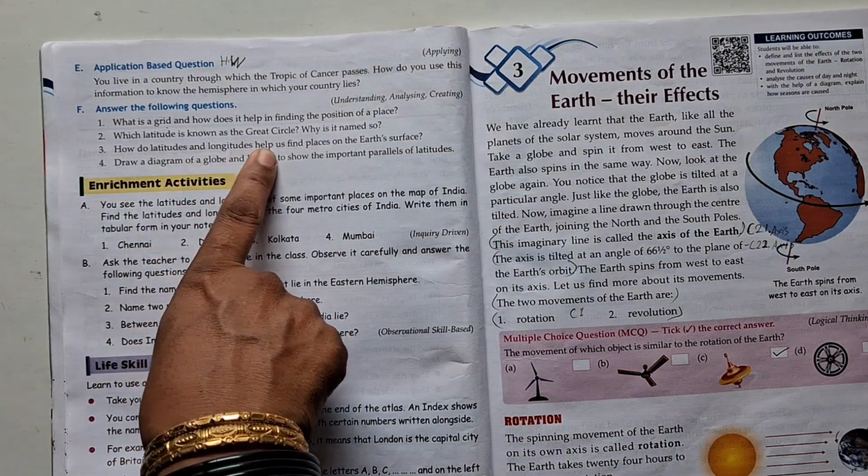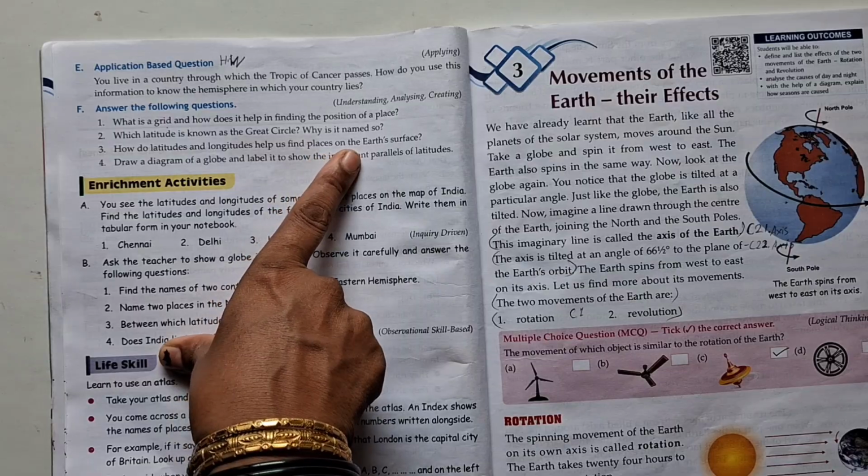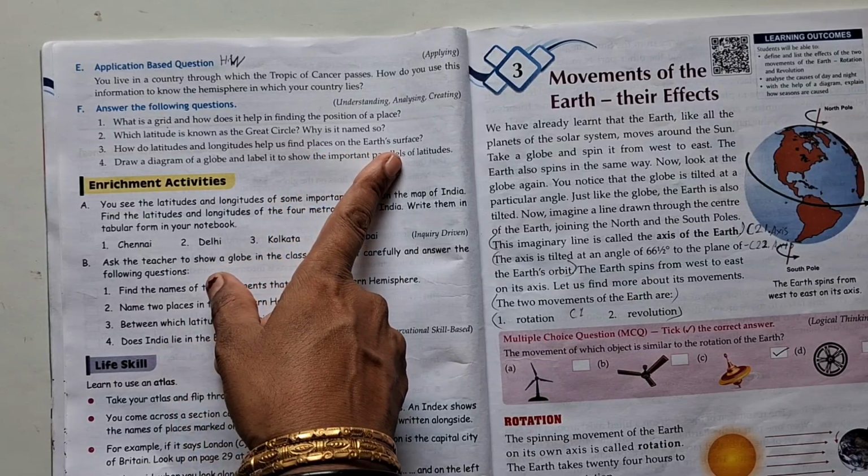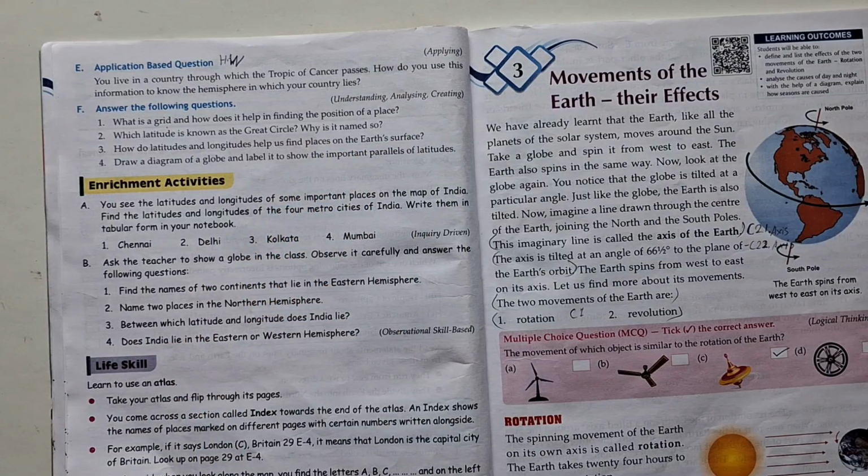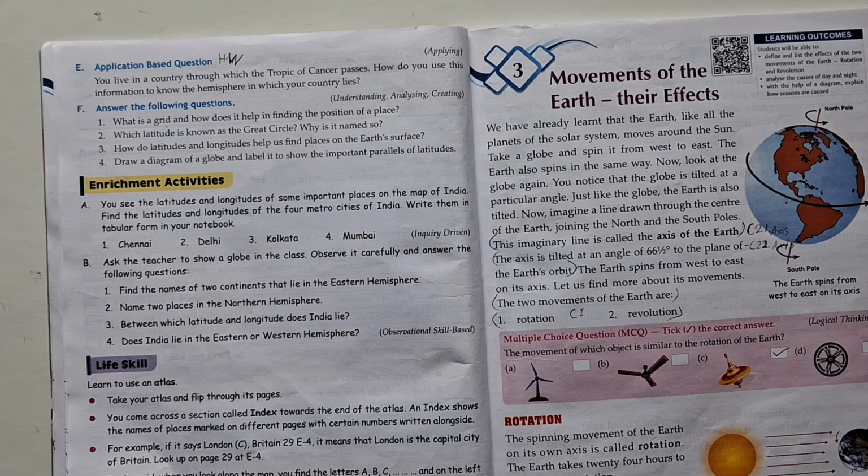Then next one, third one: how do latitude and longitude help us find places on the earth's surface? Answer: the parallels or lines of latitude and meridians or lines of longitude form a network on the globe. This network is called a grid. The point where each latitude and longitude meet helps us to locate a place.